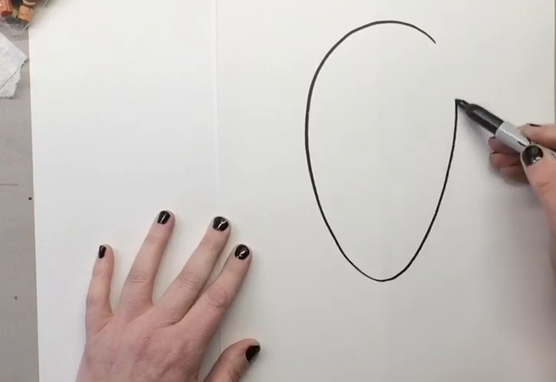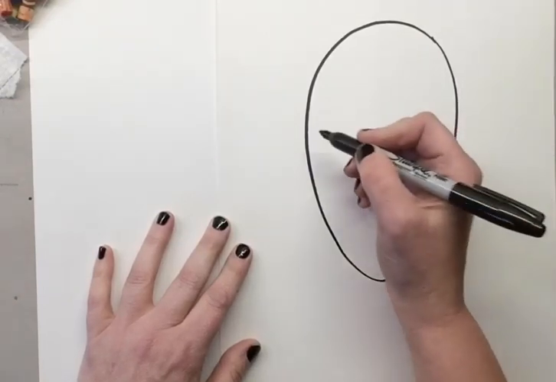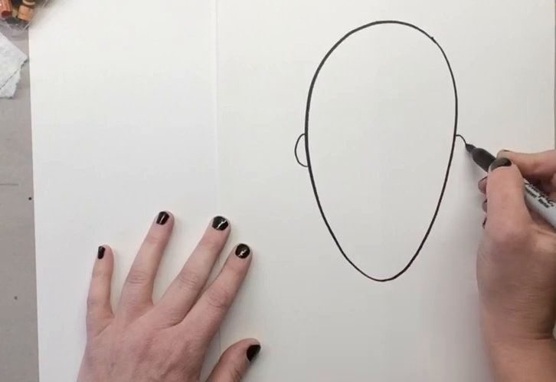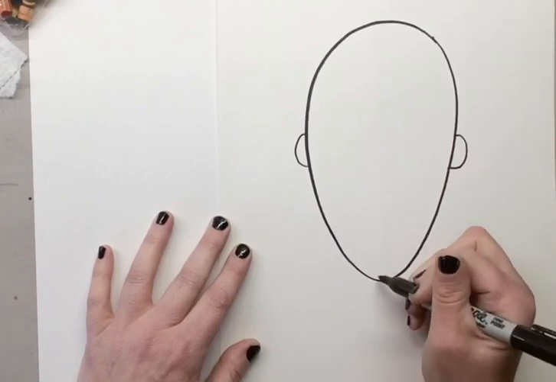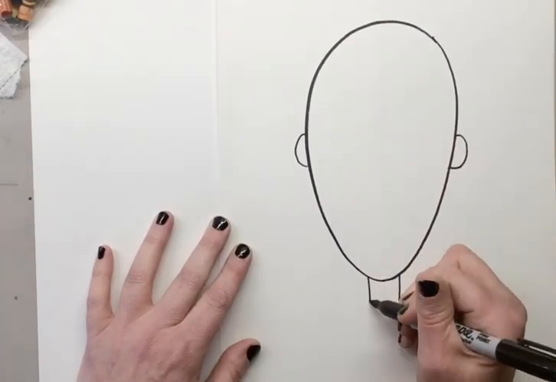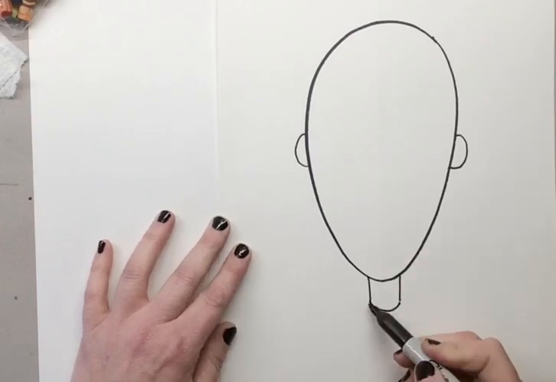So come around and do an oval. Once you do the oval, he always has these little ears. Always like the tiniest little ears. And then he always has little skinny necks, curved, and then the bodies are fairly small.